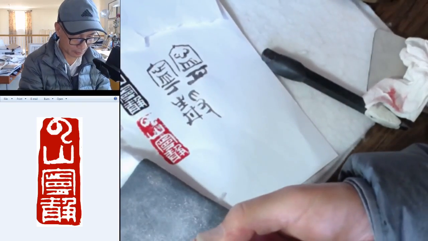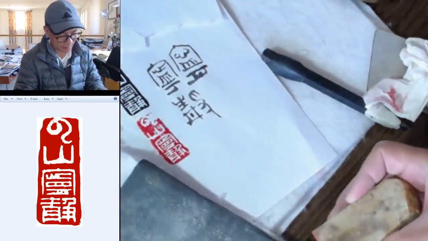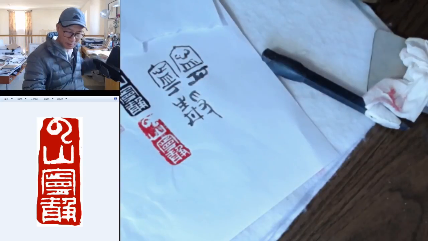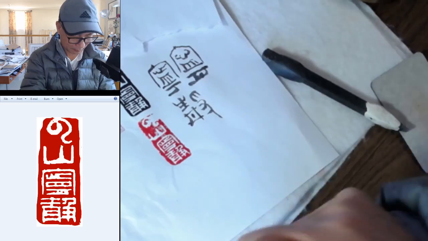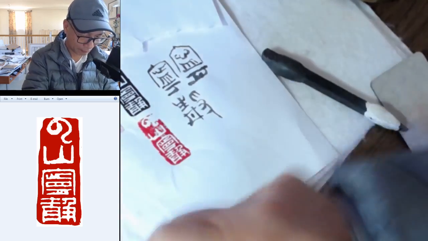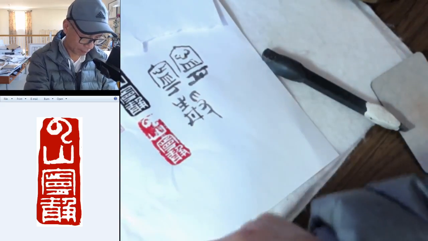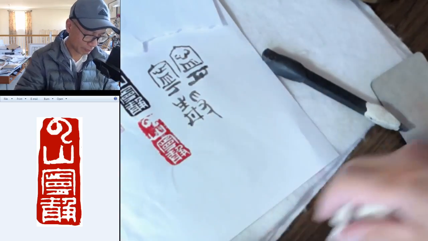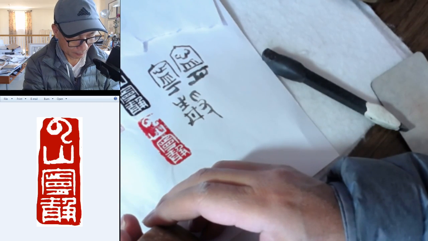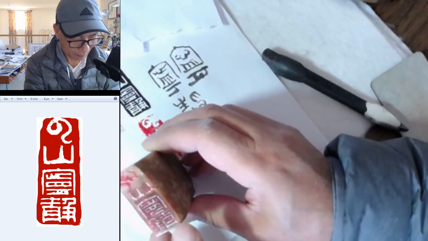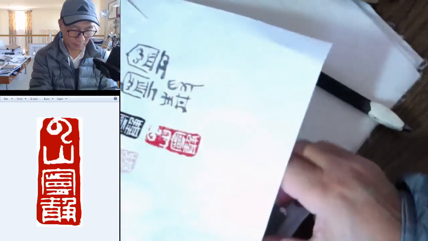So it will look like it's been used for 20 years or something like that. Okay, let's see. This is to adjust it.